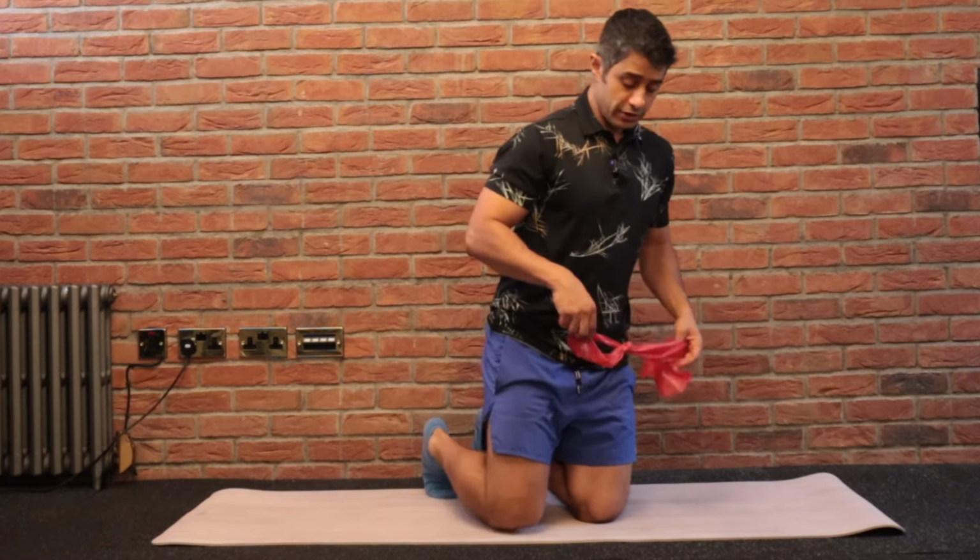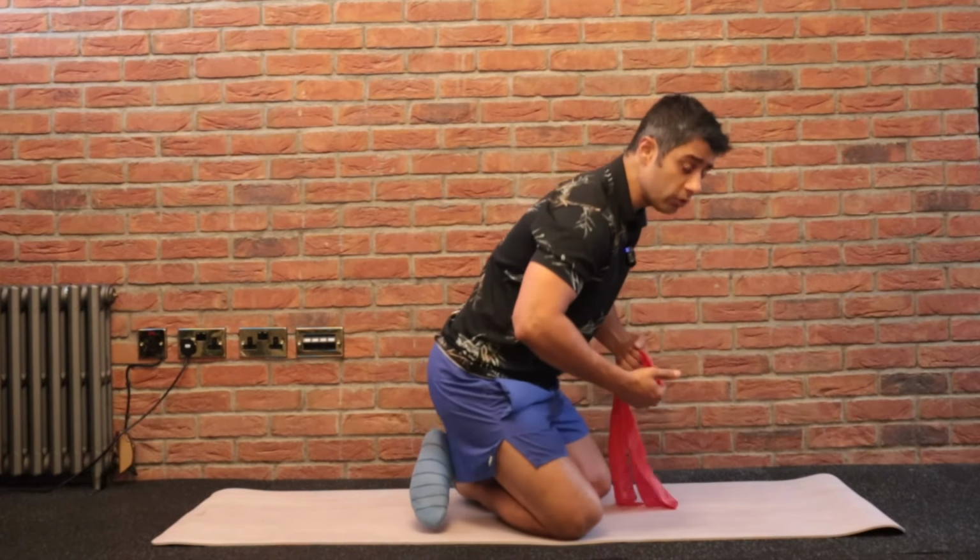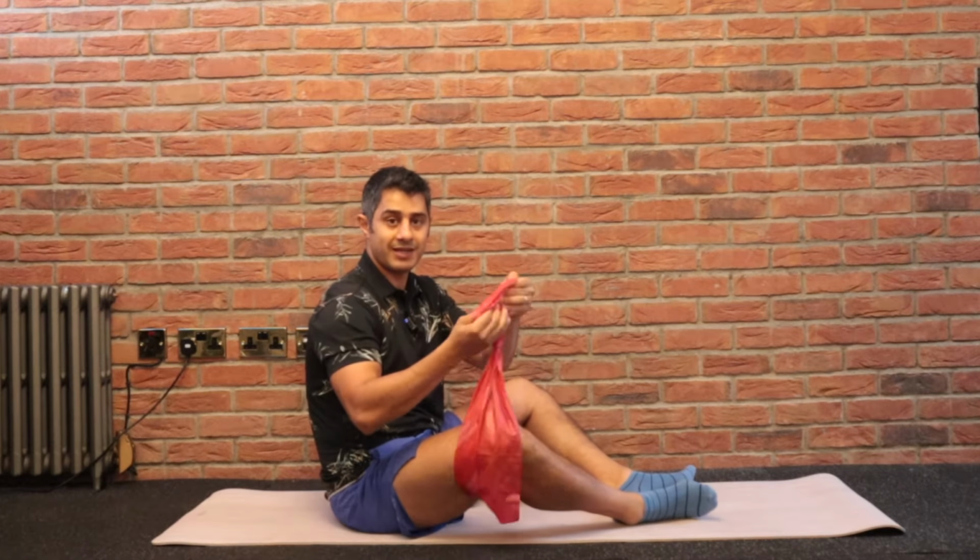The following move that I'm going to share with you guys is going to be an isometric hold with a resistance band. This is a more advanced movement where you need either a loop of resistance band or just tie up a normal resistance band and create a loop.